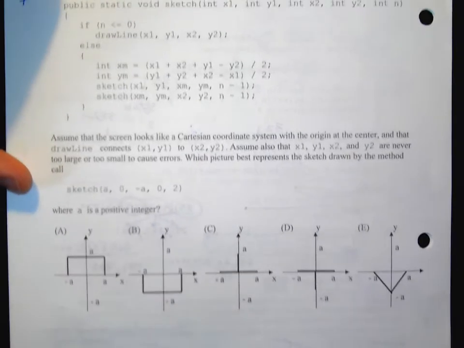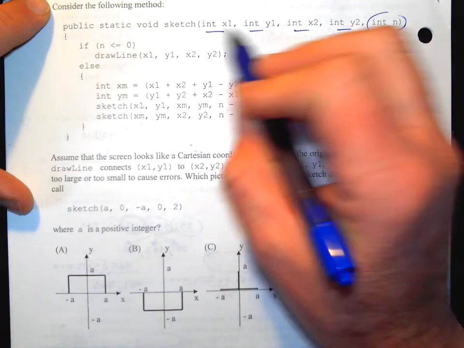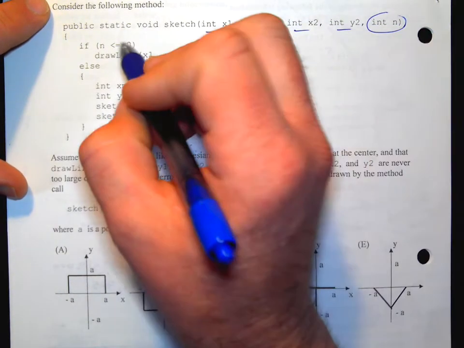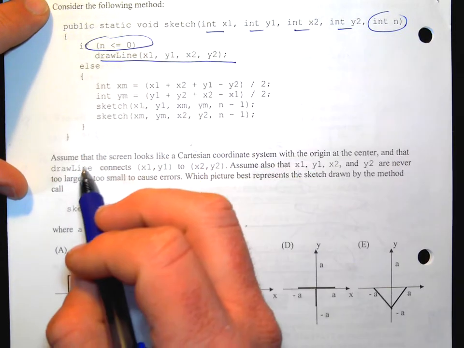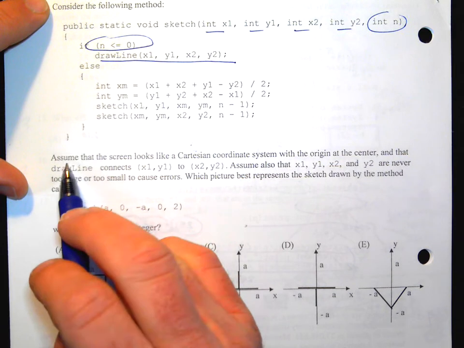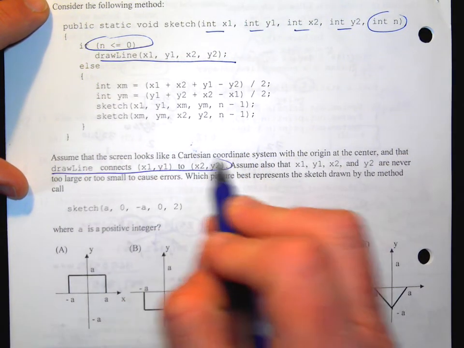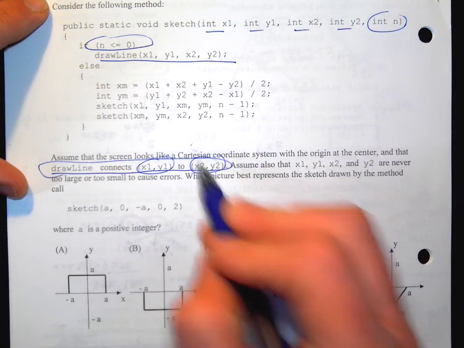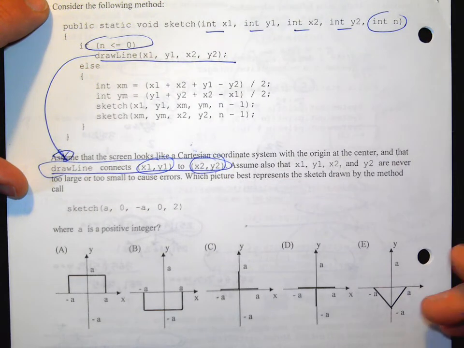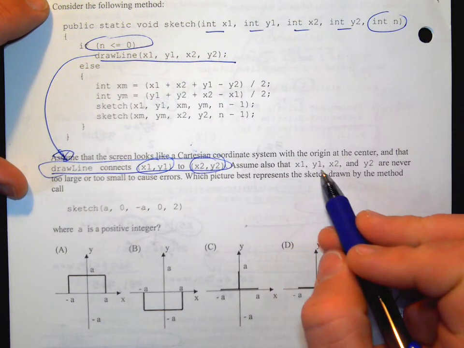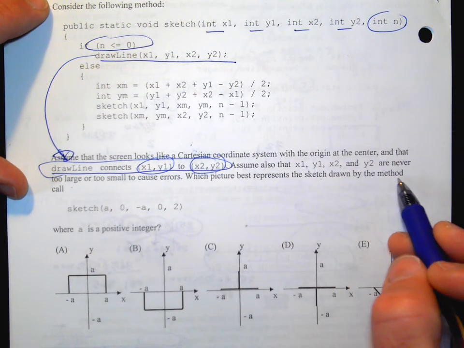So this one says sketch. It gives you int and then n. So these look like x and y coordinates. It says if n is less than or equal to 0, it draws a line. Down here it says assume the screen looks like a Cartesian coordinate system with the origin at the center, and that draw line connects these points. So that's what this is going to do. It's good to understand what it's going to do; you don't have to understand how it does it. Assume also x1, y1, x2, y2 are never too large or too small to cause errors. Which picture best represents the sketch drawn by the method called this?